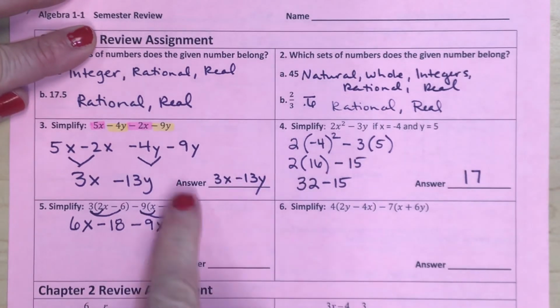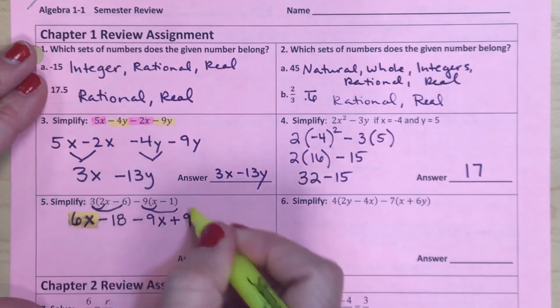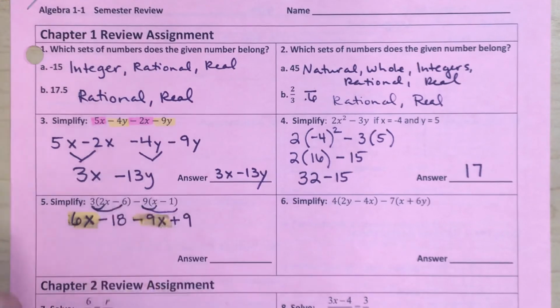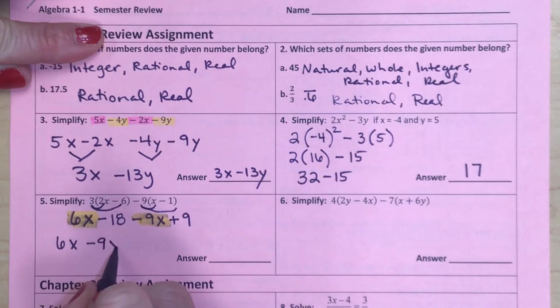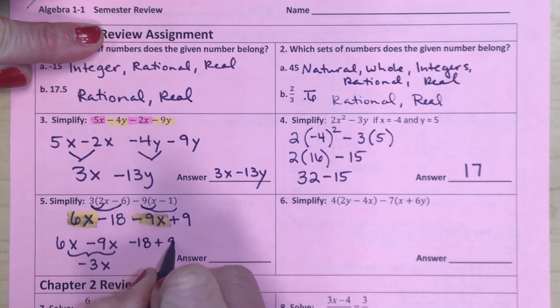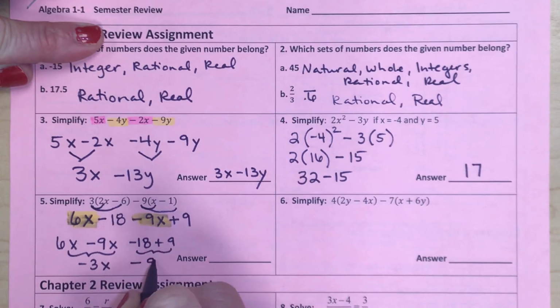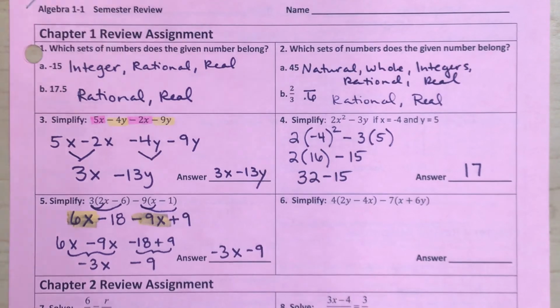Now again, like we did for number 3, you want to combine terms that are alike, meaning they have the same letter and the same power. So my 6x and my minus 9x would be a total of negative 3x. And then my negative 18 plus 9 together is going to make minus 9. So negative 3x and minus 9.